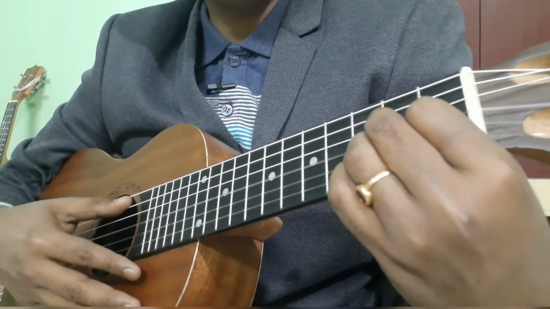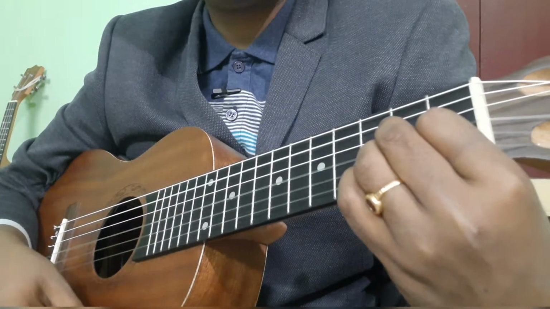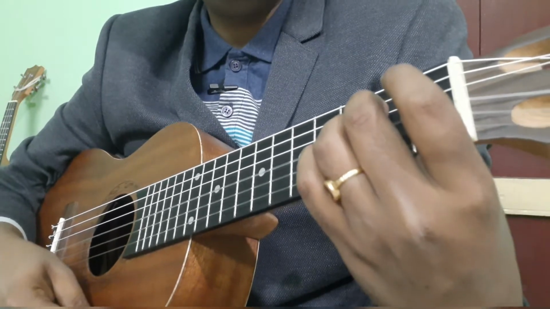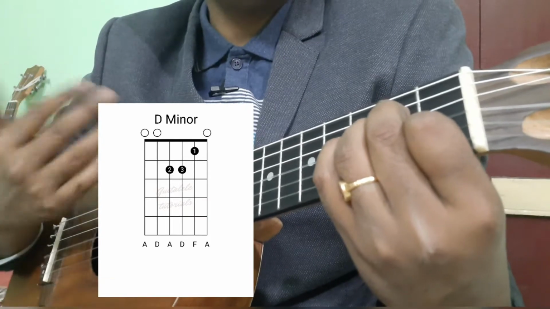Today we are going to look into D minor chord. Let's take a look at the D major chord first. And now this is D minor chord. The chord diagram link will be there in description for download.